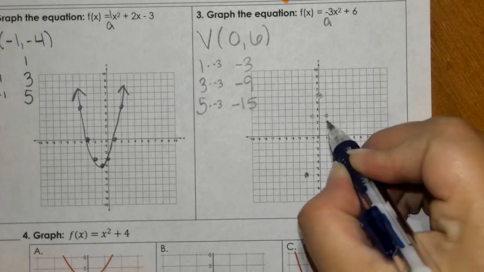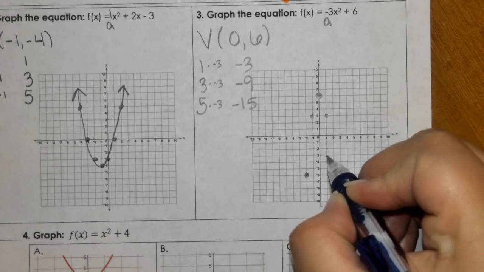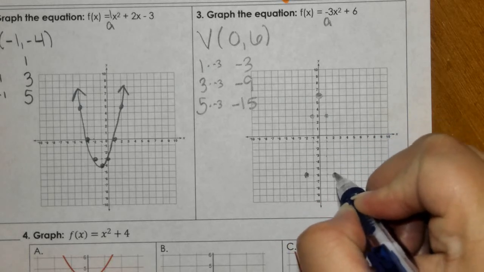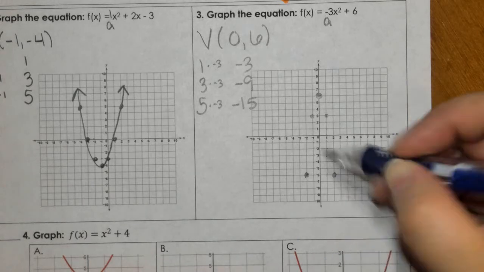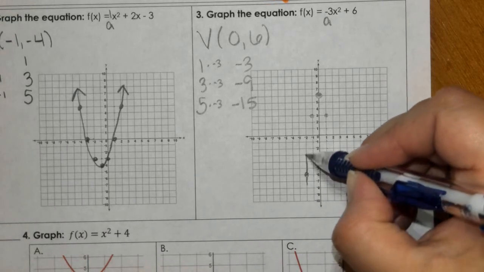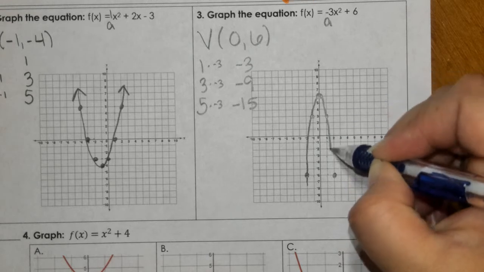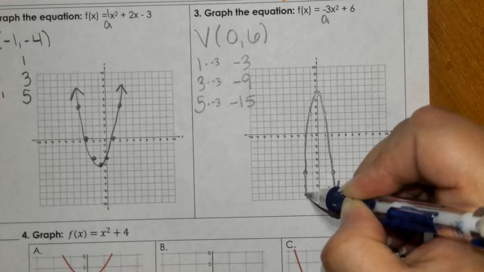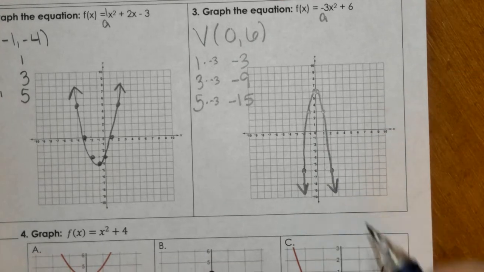Over 1, and then over 1 as well. So then I can't fit 15, obviously, so that's fine. Just leave it off. And draw your U shape.